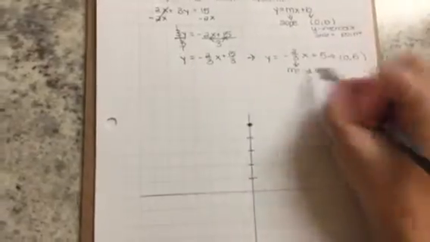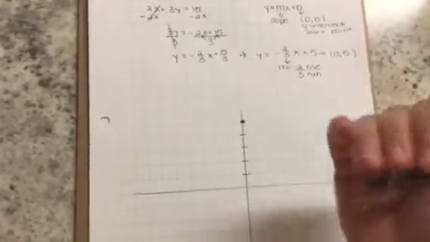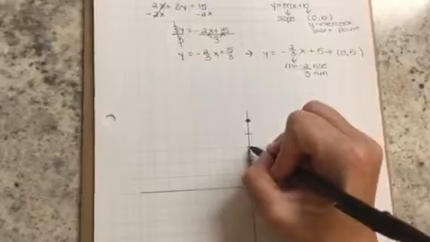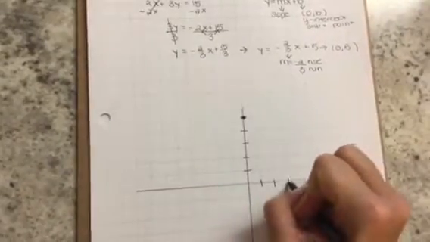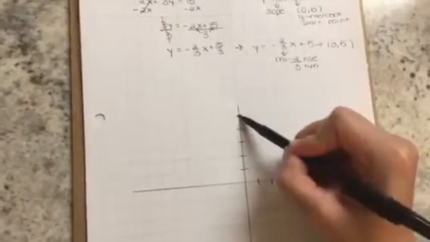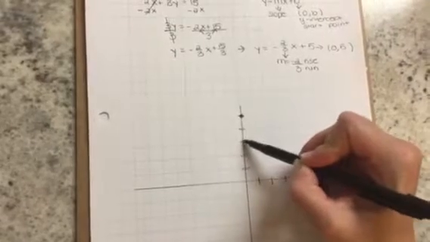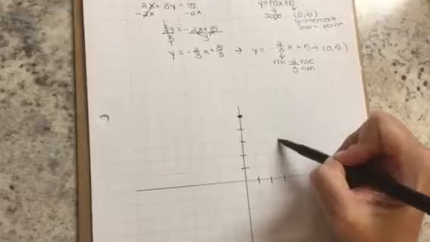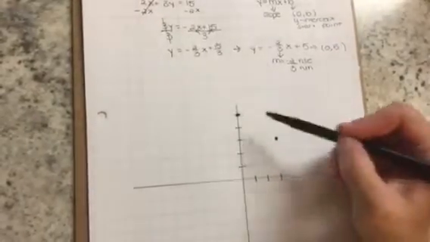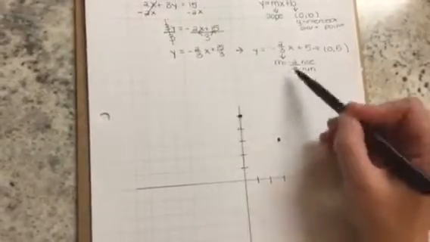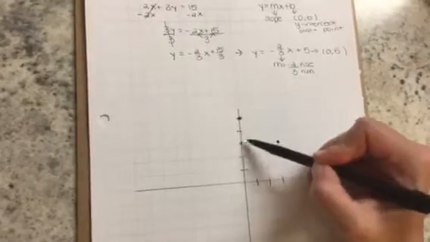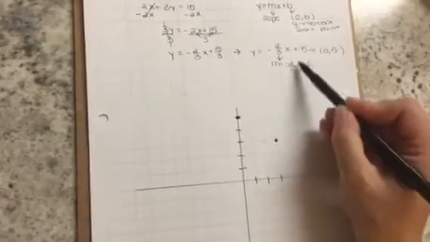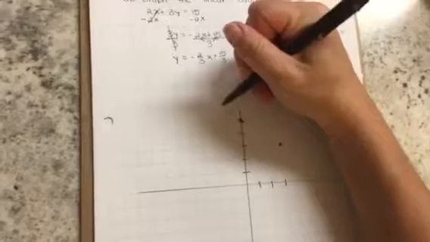So now I'm going to rise negative 2, so that means I'm going to go down 2 because it's negative, and I'm going to go over to the right 3 because it's positive 3. So from my starting point, again, I'm going to go down 2, and I'm going to go over 3 because that's what my slope is. There's my second point. From my starting point (0, 5), I go down 2 and over 3 because my slope says negative 2 over 3.